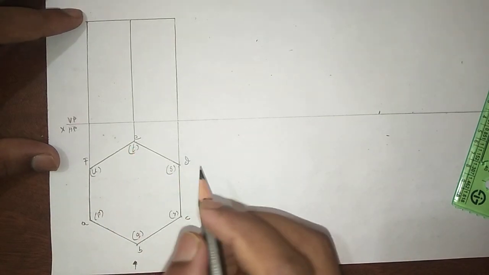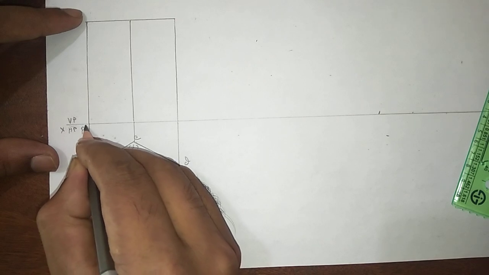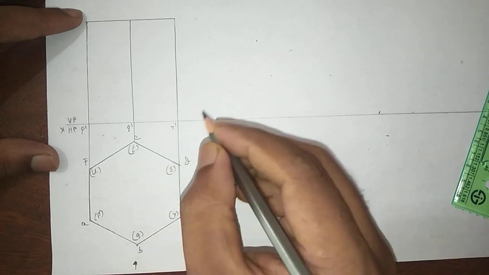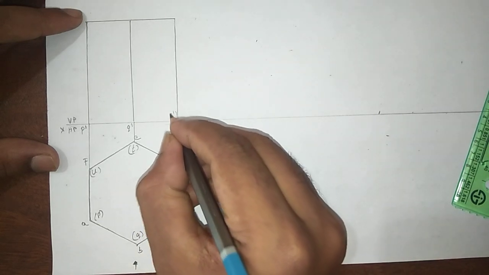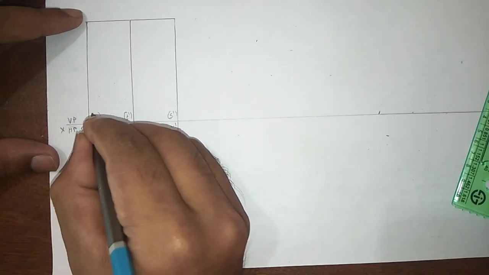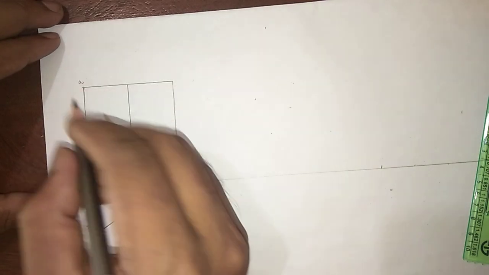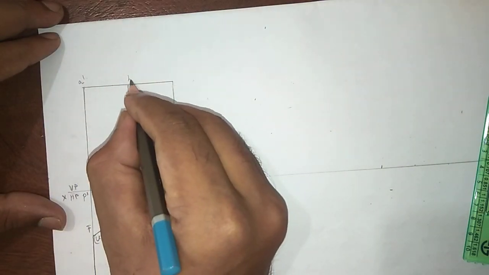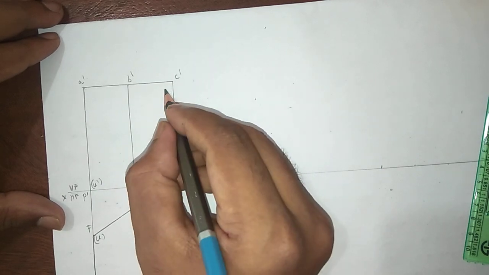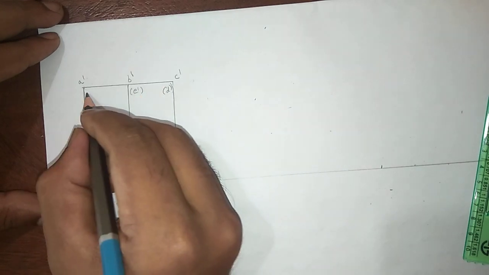I'm going to give the name for the front view. Here P is visible, P dash, and Q is visible, Q dash, R is visible, R dash, S is invisible, in bracket S dash, and T is invisible in bracket T dash, and U is invisible in bracket U dash. And in the top face also A is visible, A dash, B is visible, B dash, C is visible, C dash, and D is invisible, E is invisible, and F is invisible.